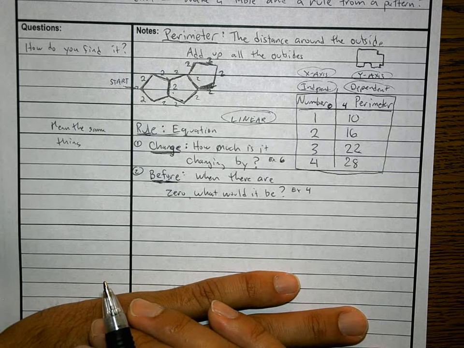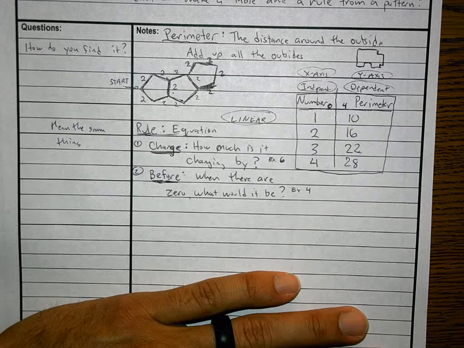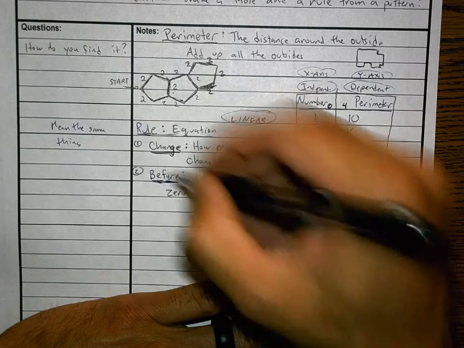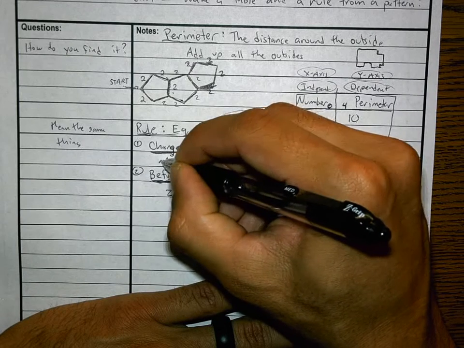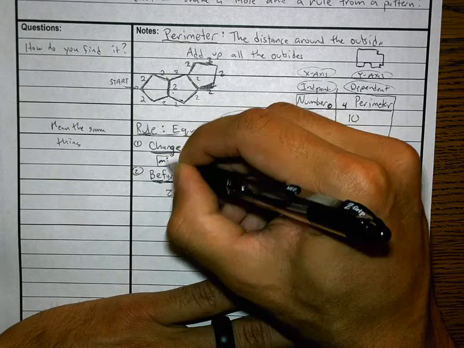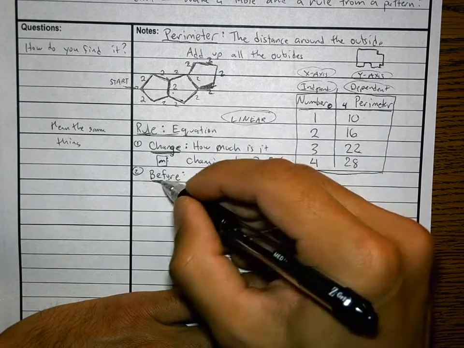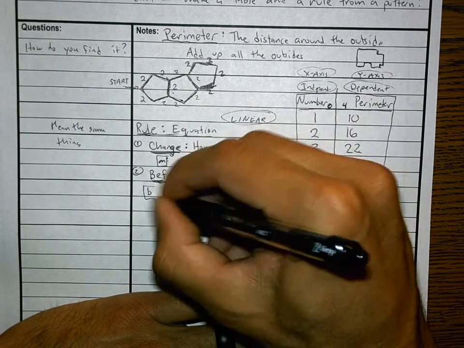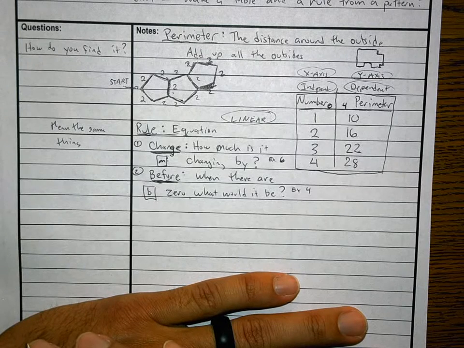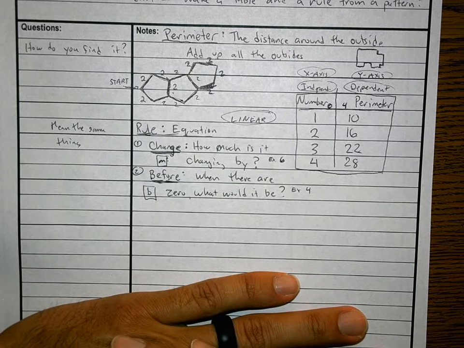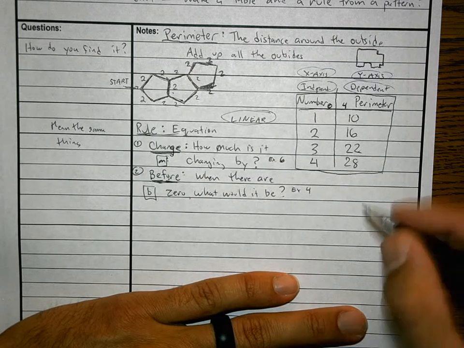And for linear equations, the change is basically something that we're going to call the slope, which is our m, and the before is our b, or where does it begin. And it's going to follow that equation that we've had before, which is y equals mx plus b.